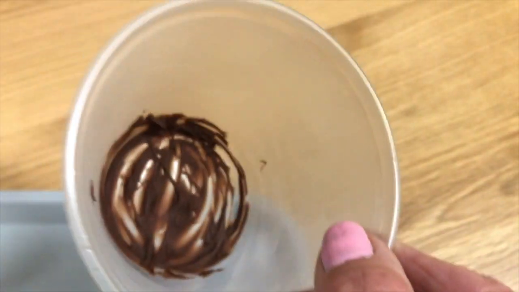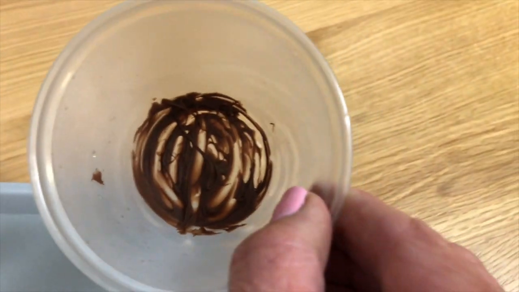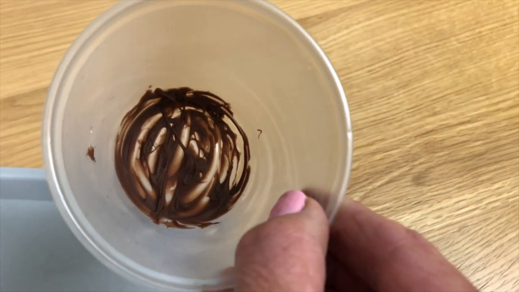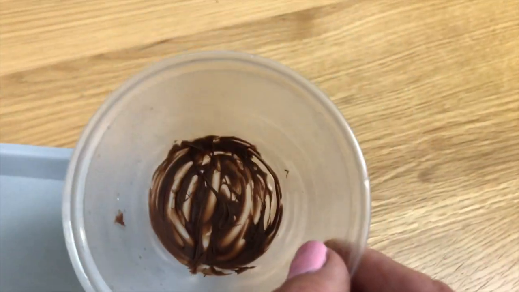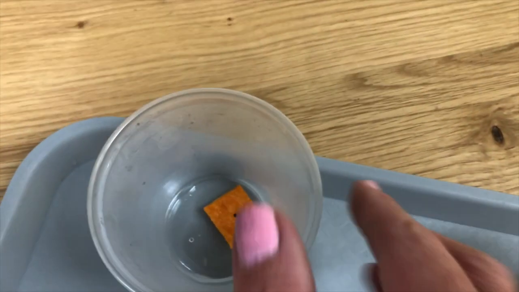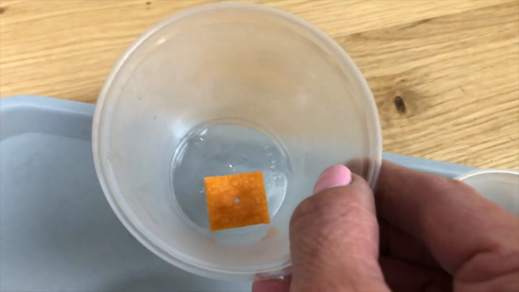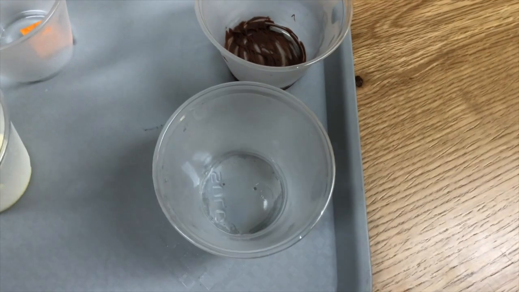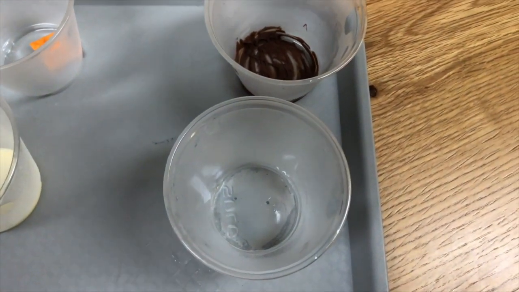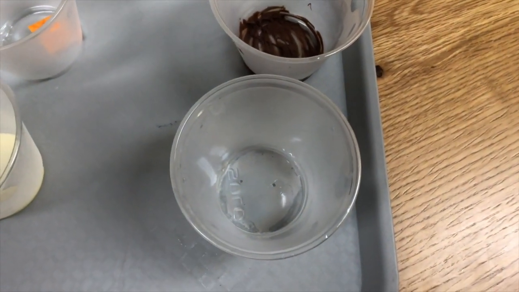Here's the chocolate chips. So they melted and they kind of spread out. Now they're a solid, but they didn't go back to the same shape. And the cracker, nothing happened when it got hot and nothing happened when it got cold. Okay, so I'm going to go ahead and put this water in the freezer and see if I can make it turn into a solid.